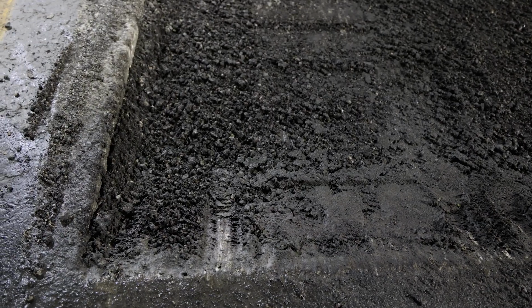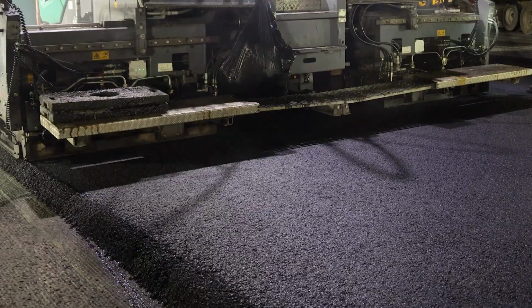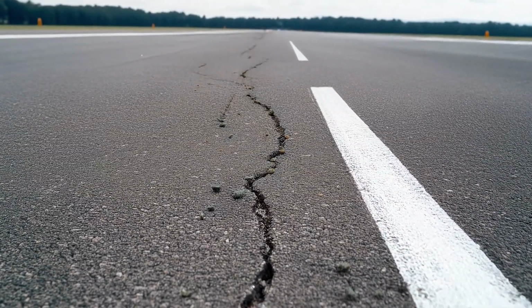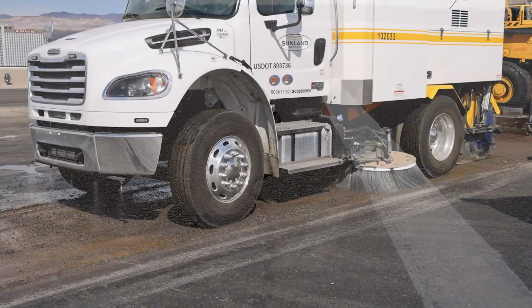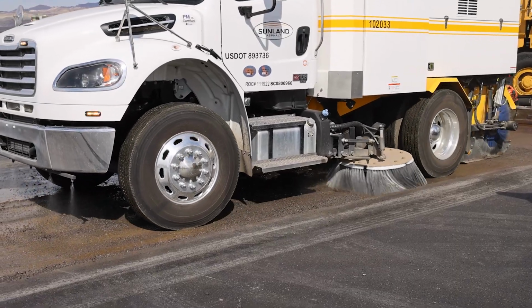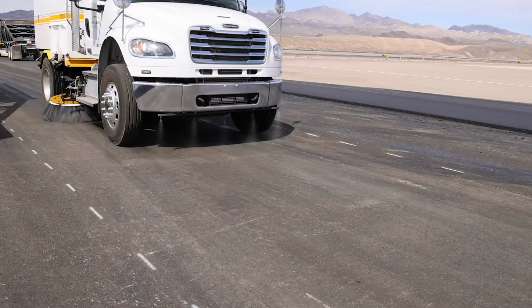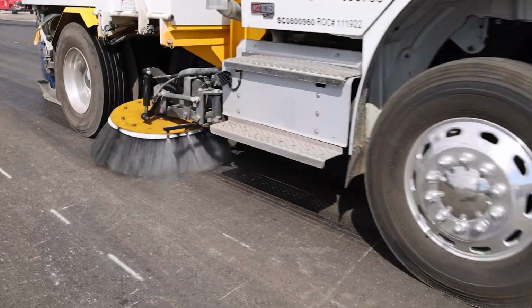Milled pavement surfaces are dusty and dirty, which can weaken the bond with the new asphalt overlay and create a foreign object debris hazard for aircraft. The FAA requires daily sweeping of milled surfaces, especially immediately after milling and before paving, to remove all residue.